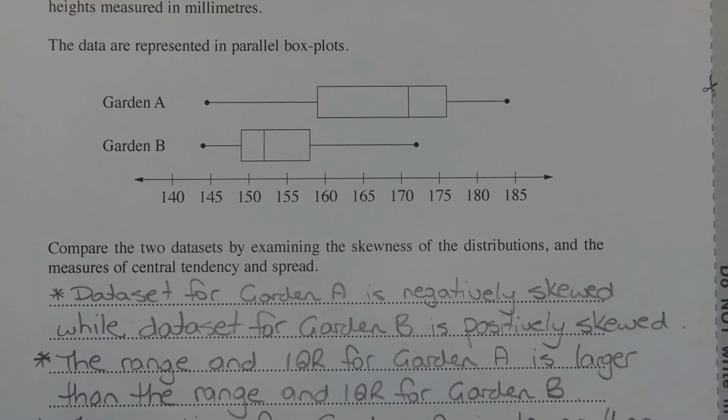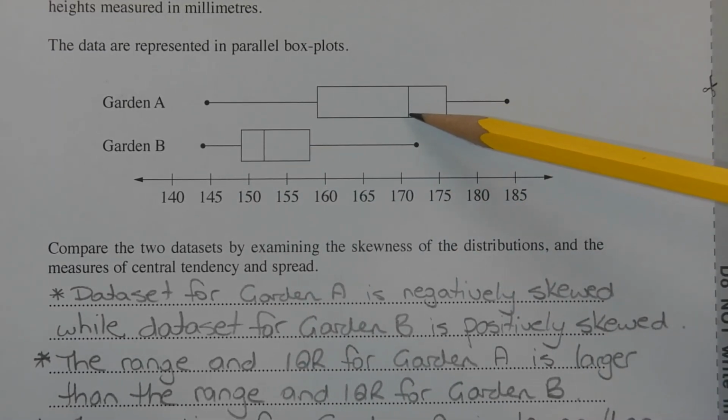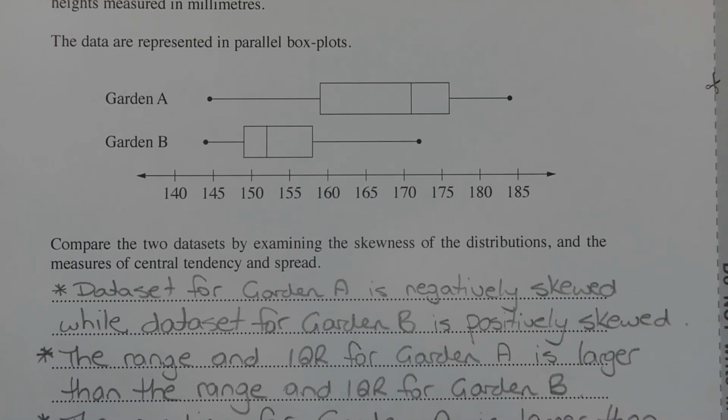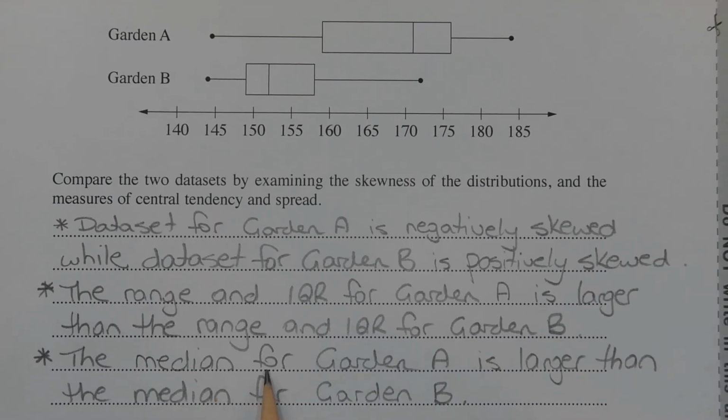Finally, examining the measures of central tendency, we can compare the medians. So looking at the two median lines in both box plots, we can see that the median for Garden A is much larger than the median for Garden B. And I've written that as the third and final point. The median for Garden A is larger than the median for Garden B.